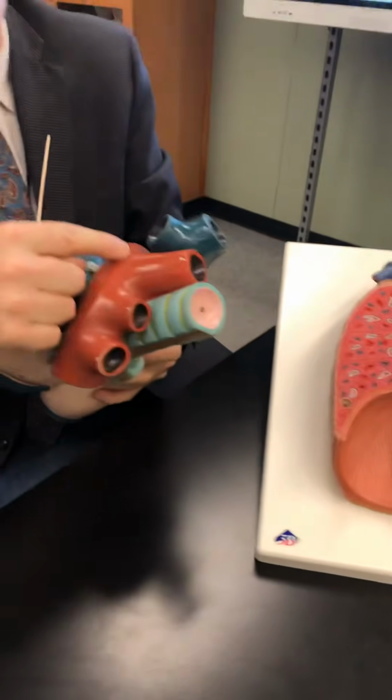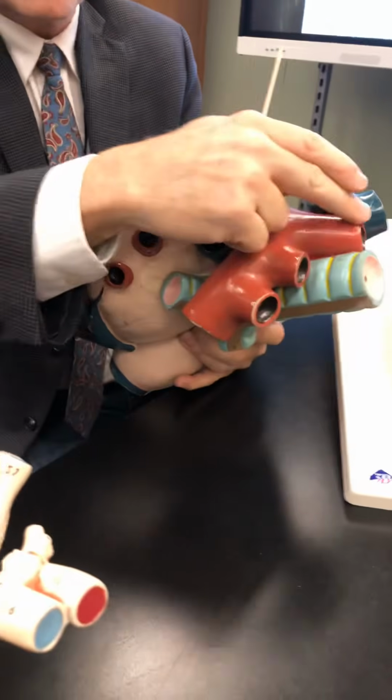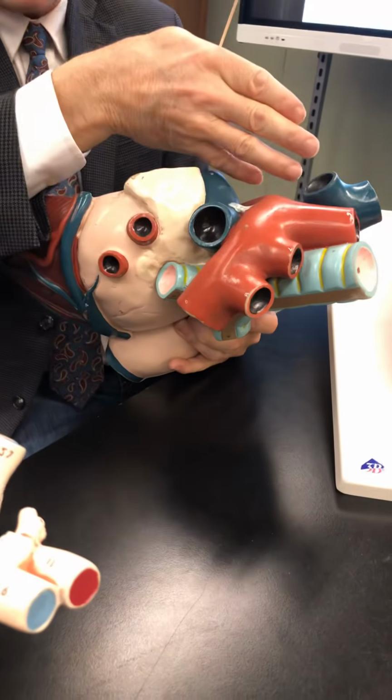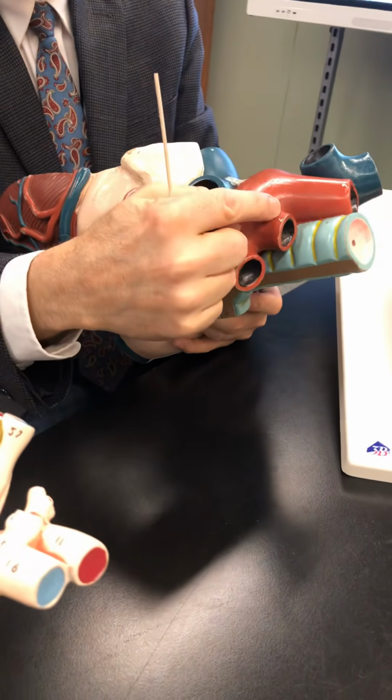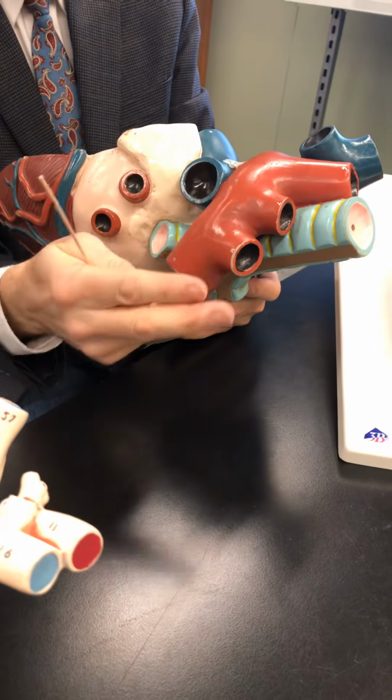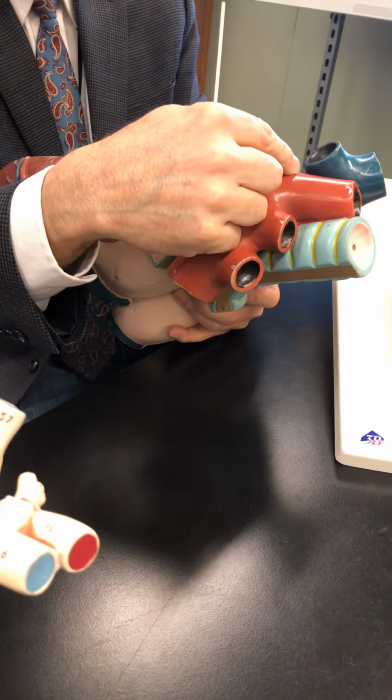See here? There's the arch. There's your brachiocephalic on the right. There's your common carotid and your subclavian on the left. There is no brachiocephalic on the left.